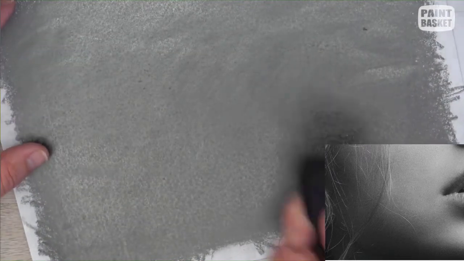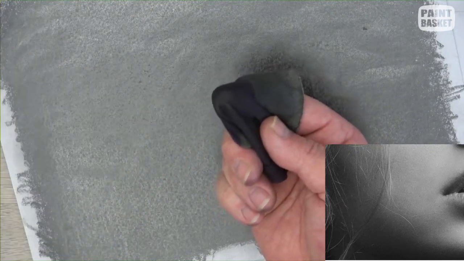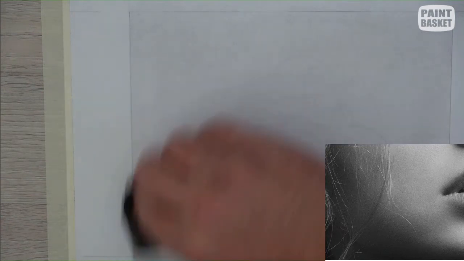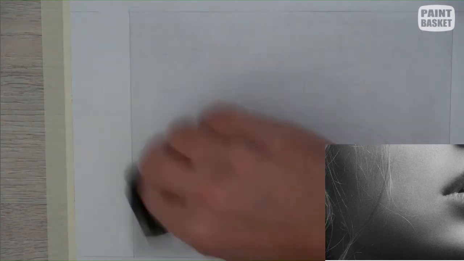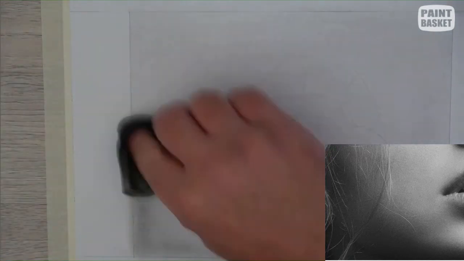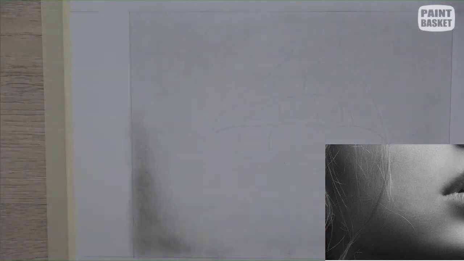So the whole step that I'm going to be doing now is with the cloth and the paper. So you'll pick up some of that graphite dust onto your cloth, and then you'll start drawing. So all we're looking for is just to create ourselves that basic shading that we see.